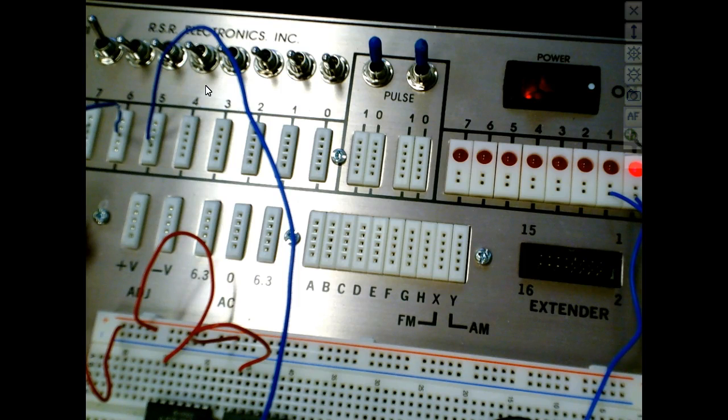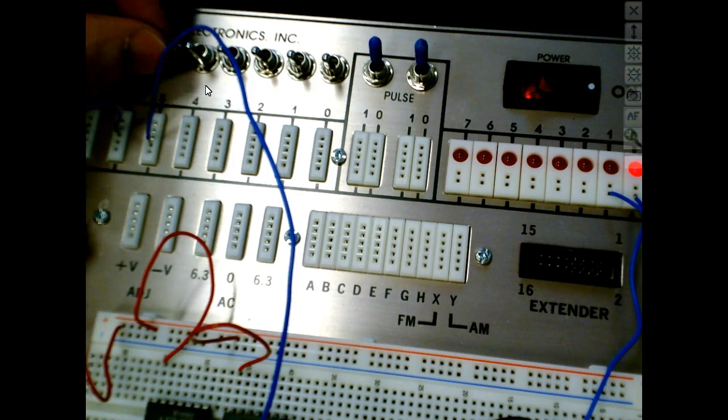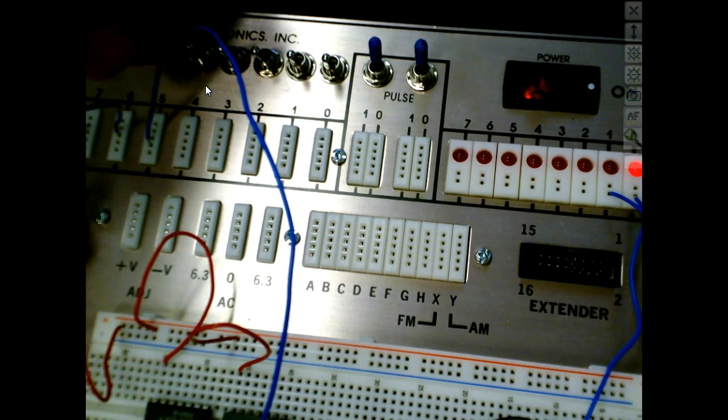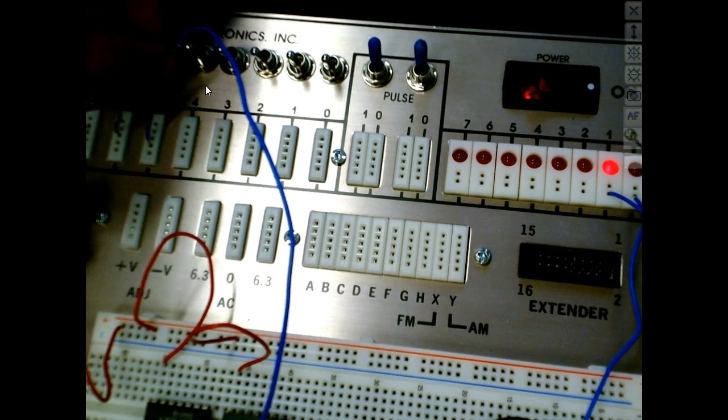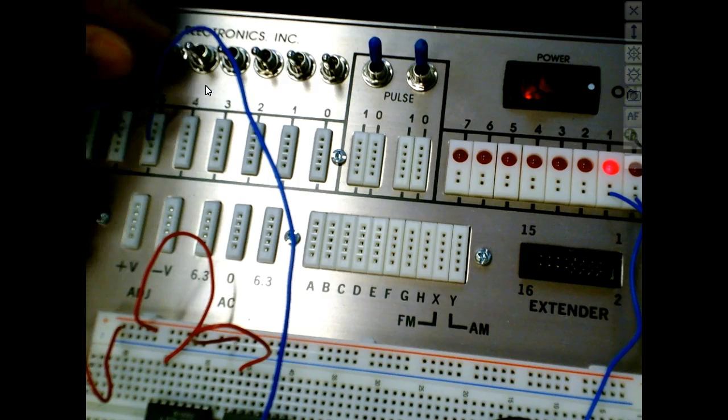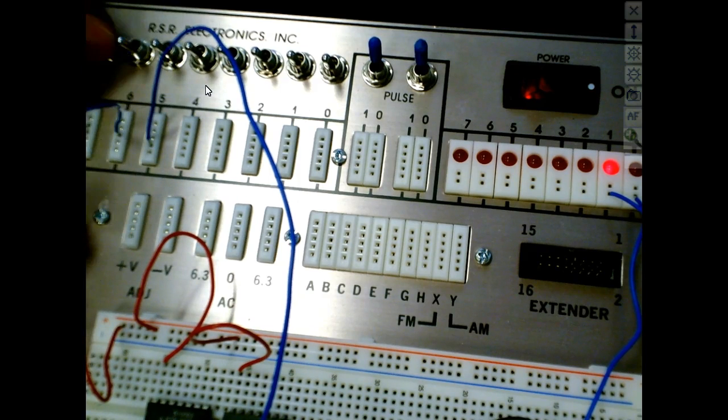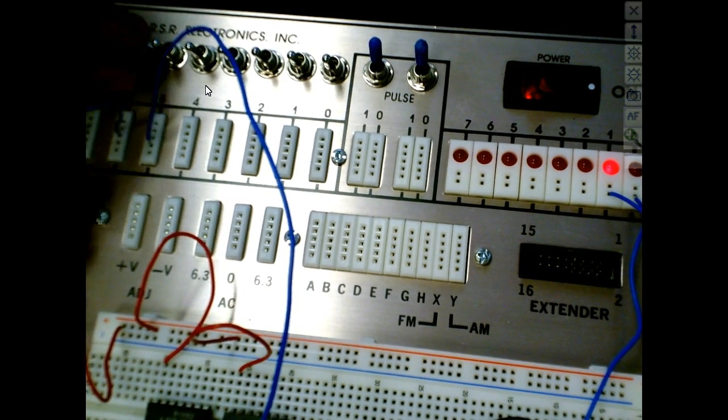Because it's not enabled, right? You understand? Here it comes. I'm going to enable it. So here's switch 5. As soon as I enable it, it did what? It changed. Now I can come over here on these sets and resets.